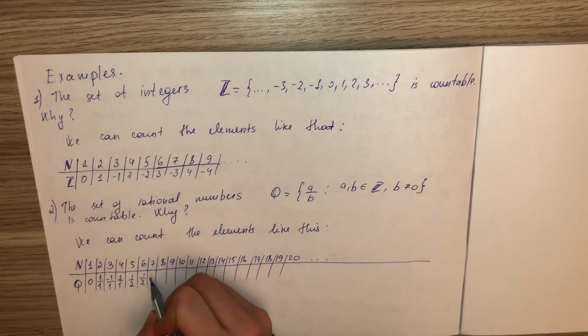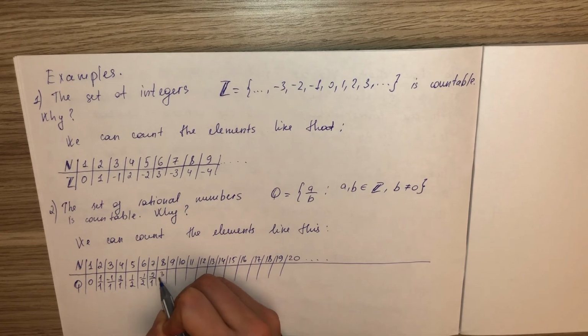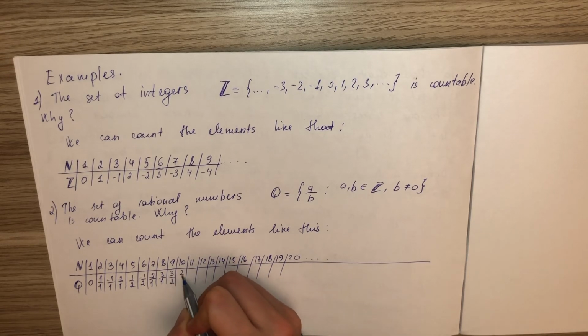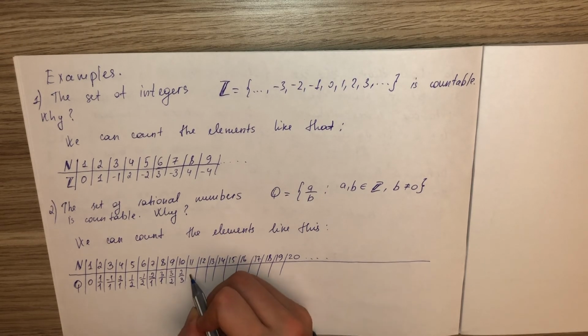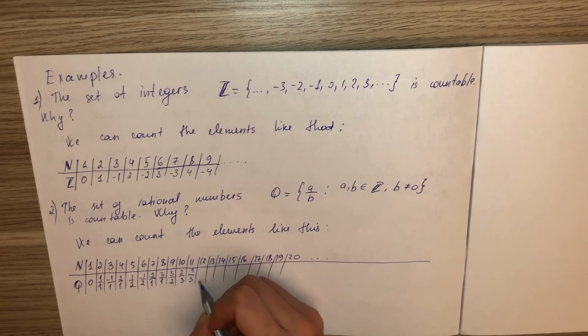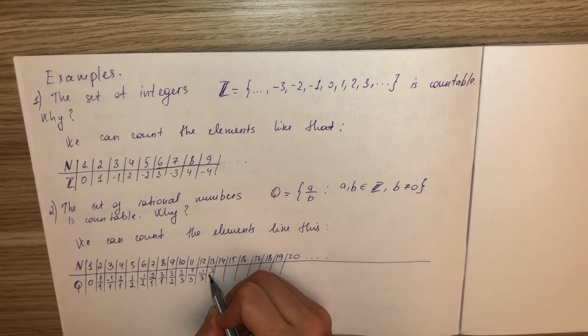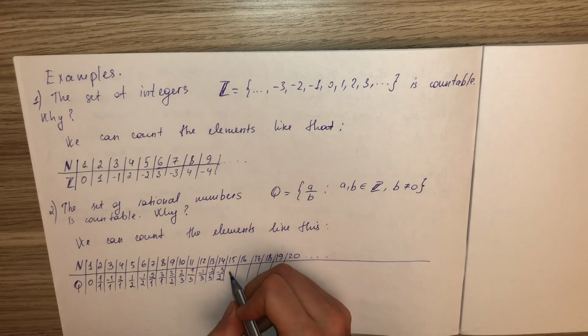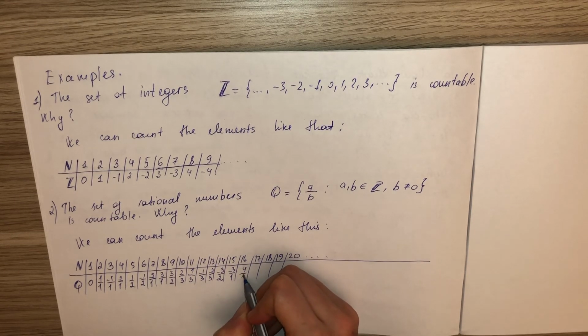And let's continue. Minus 2 over 1, 3 over 1, 3 over 2, 2 over 3, and keep going. 1 over 3, minus 1 over 3, minus 2 over 3, minus 3 over 2, 4 over 1.